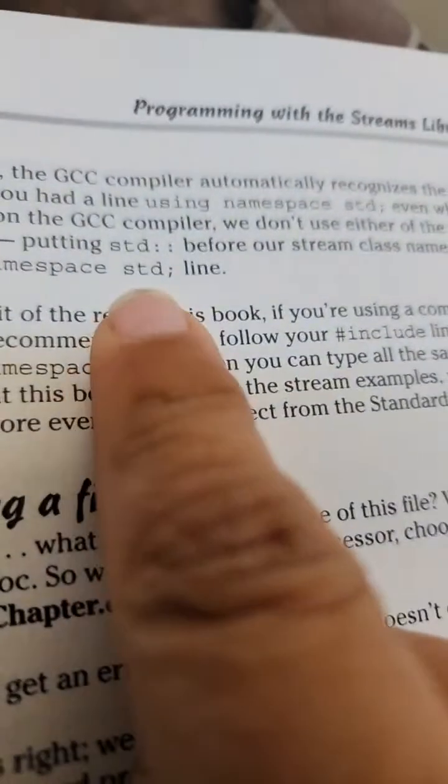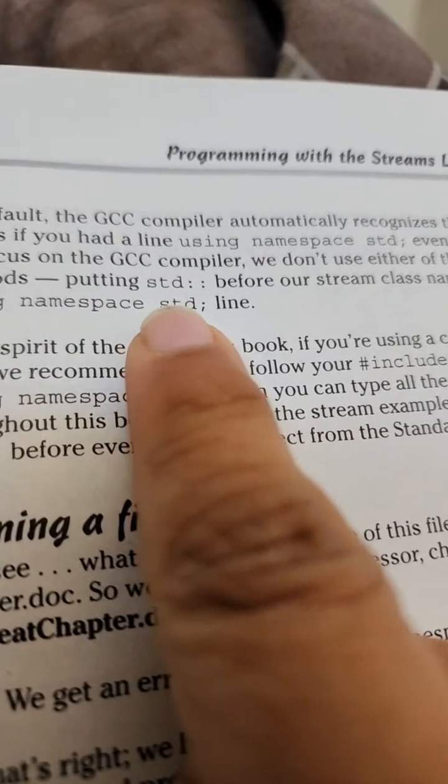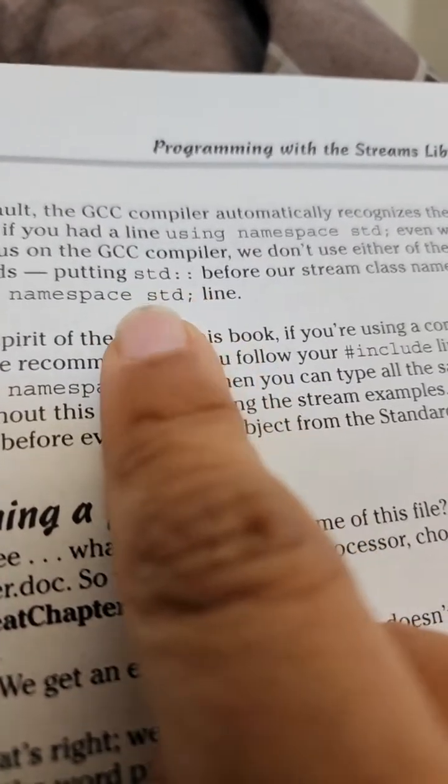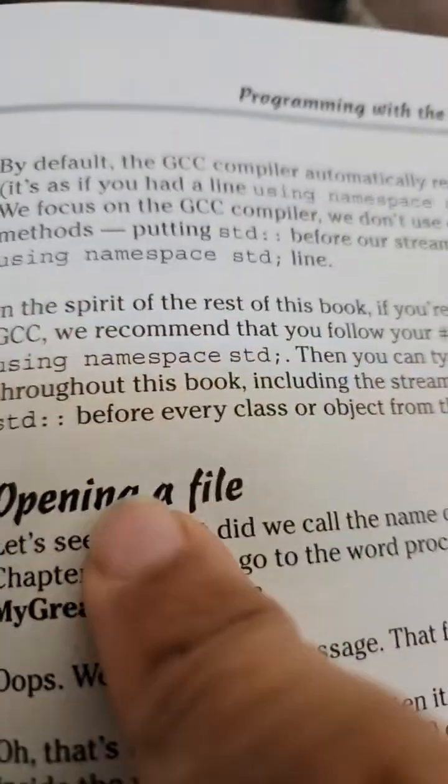By default, the GCC compiler automatically recognizes the std namespace. It's as if you had a line using namespace std even when you don't. We focus on the GCC compiler. We don't use either of the two preceding methods. So in this book, they just don't have to worry about either of those things because it's implicitly coded because they're using GCC. So they don't have to worry about doing that or the using namespace.